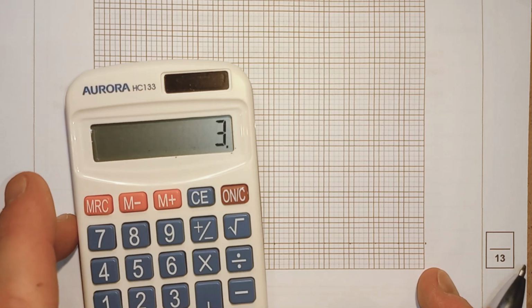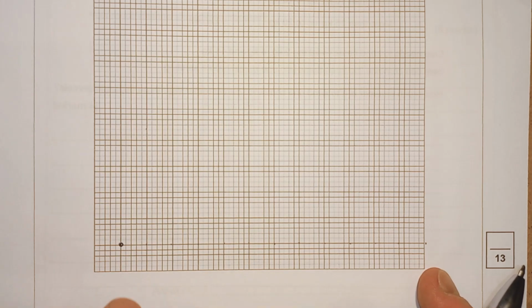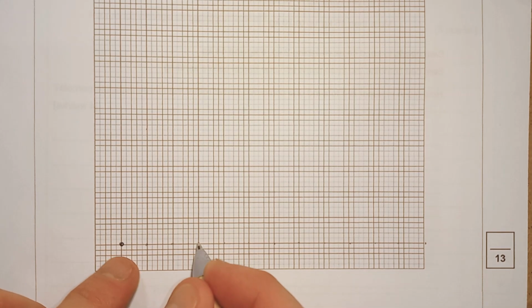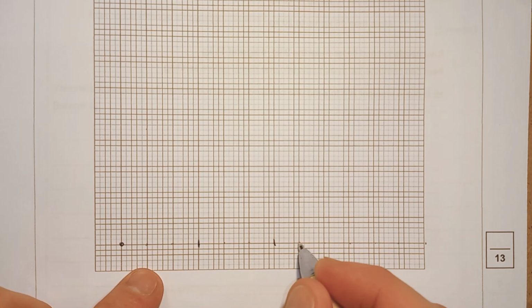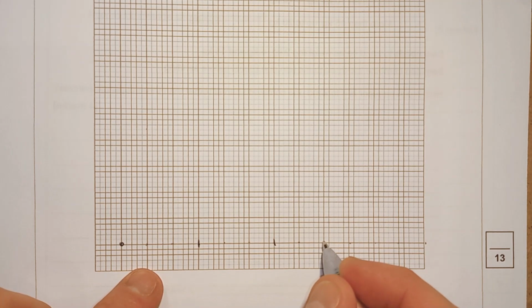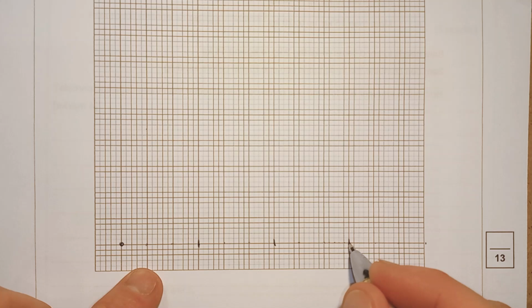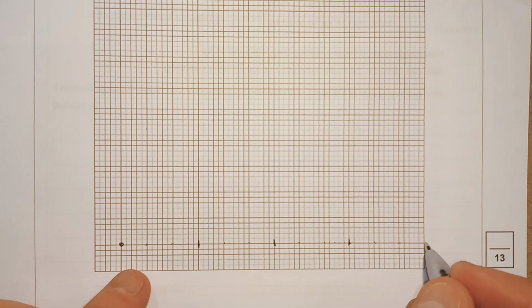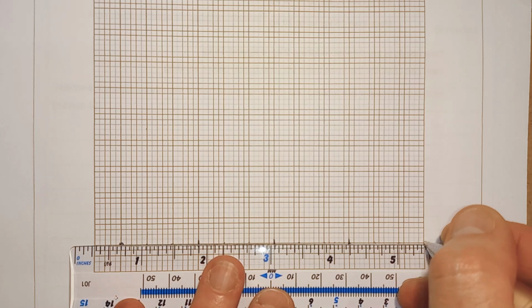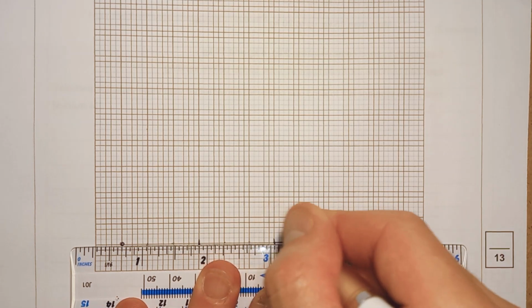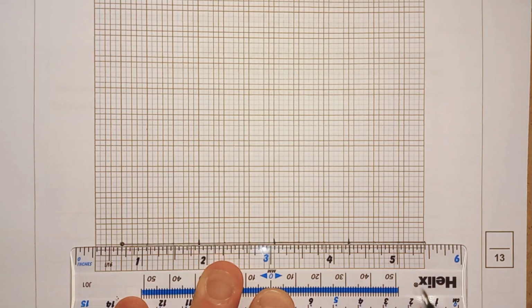So that means we want 3 boxes for each category. So that's 1, 2, 3. 1, 2, 3. 1, 2, 3, and then 1, 2, 3 takes me up to the end. So this is difficult on this graph paper, but I'm pretty sure it'll be clearer in the exam.